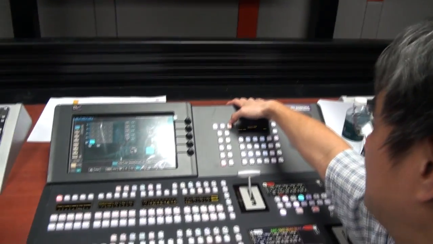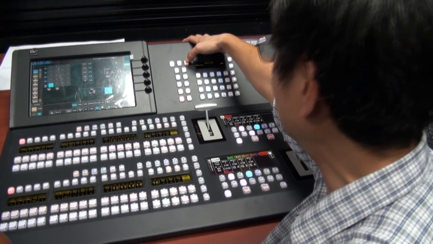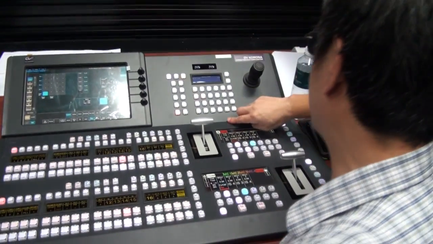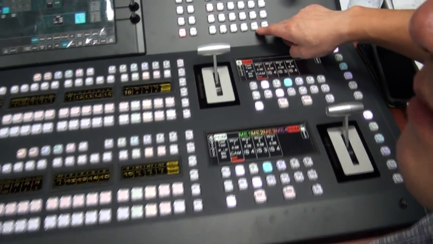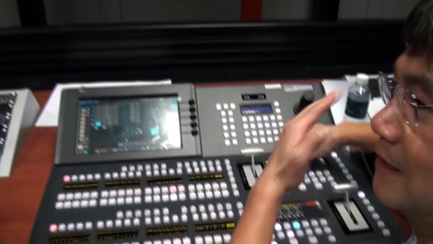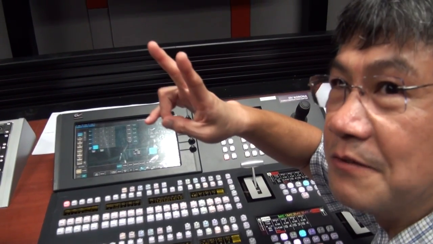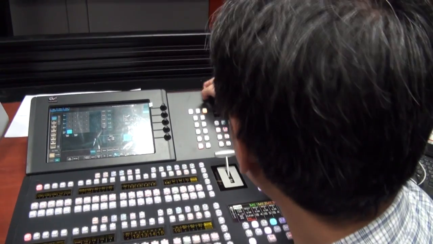Okay, I need to enable the EMEM edit because now I'm editing. Now I say add one more keyframe, the insert. Insert after. Okay. This is my second keyframe. Now the third keyframe.